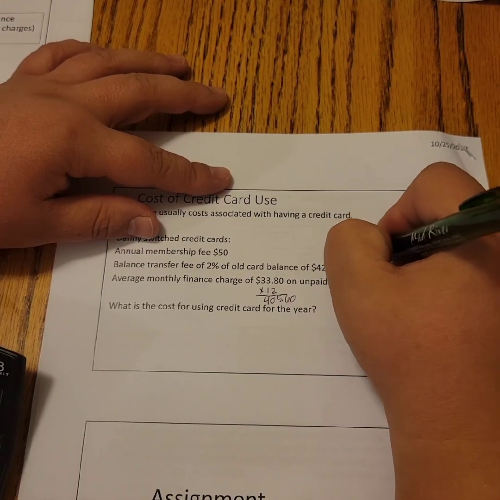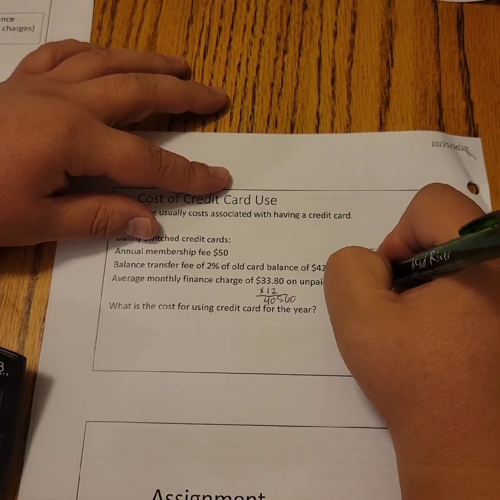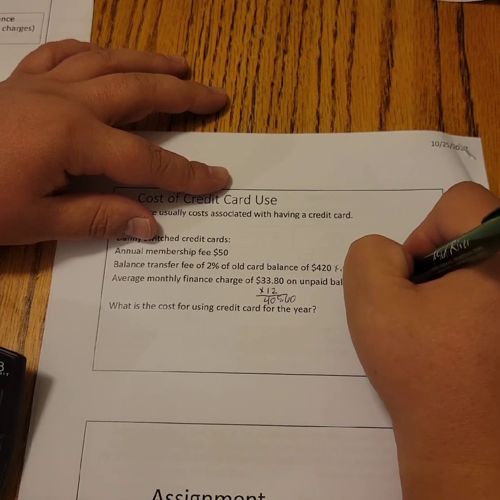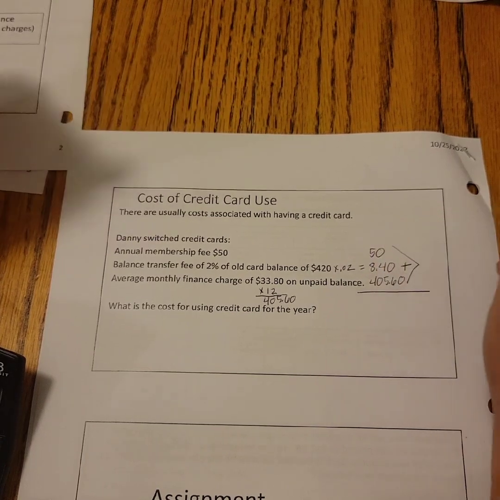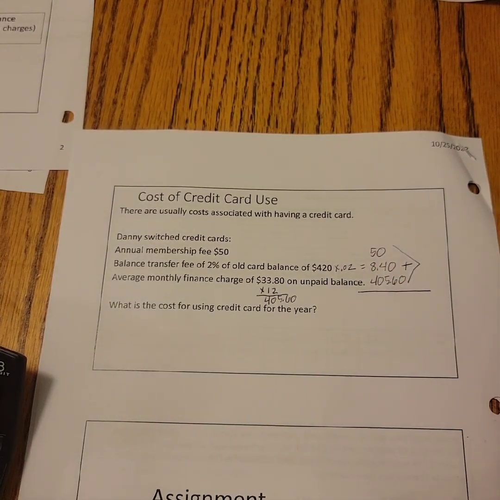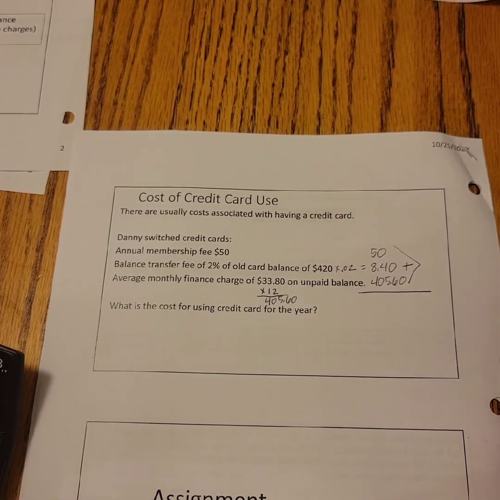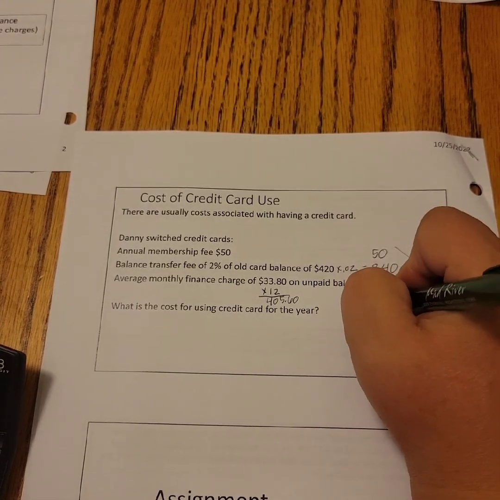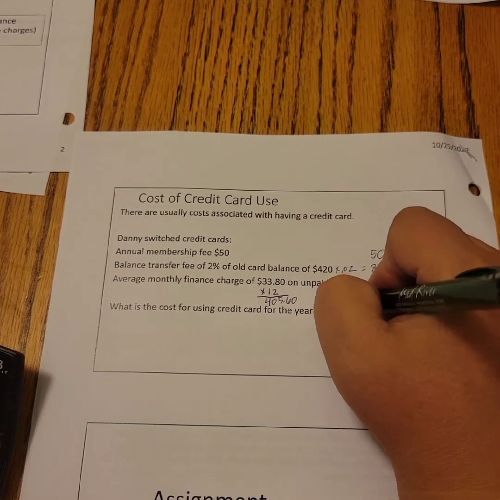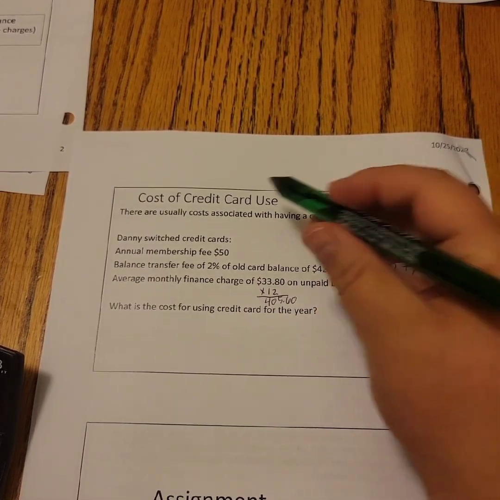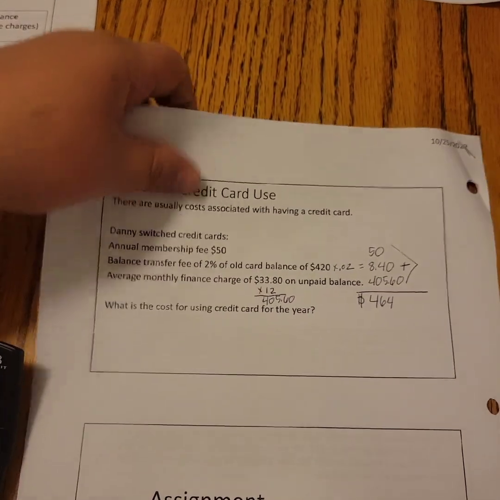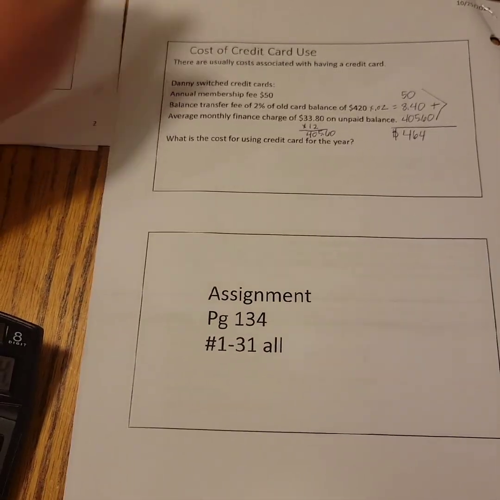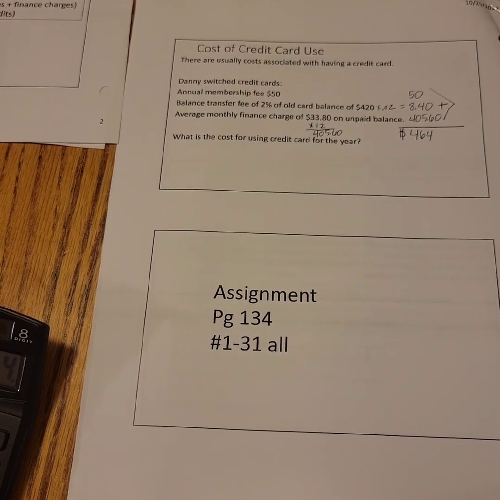So we have $50, $8.40, $405.60. We're going to add all those together: $464. So that's what it cost him to have this credit card for a year. And then your assignment is page 134, 1 to 31 all.